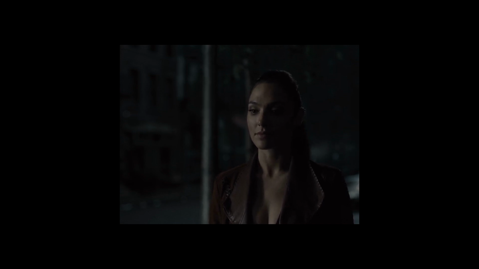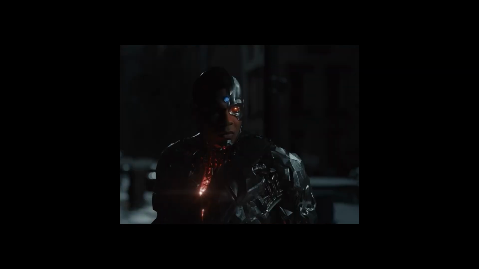Being in the dark can help convey this idea and the fact that Cyborg also lives in such a dark space.